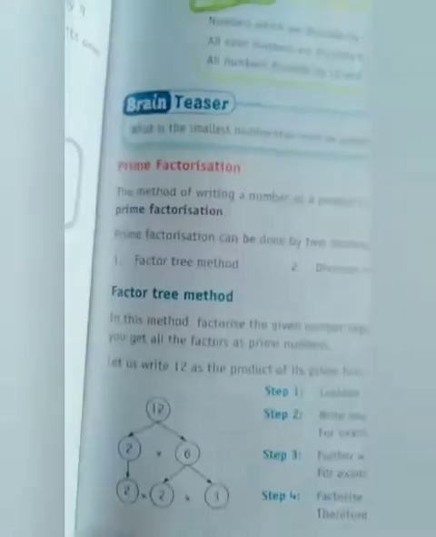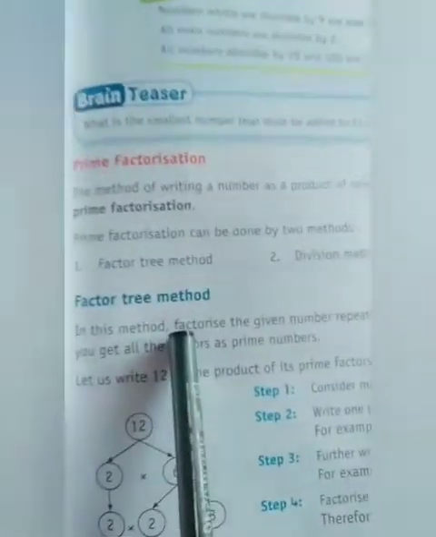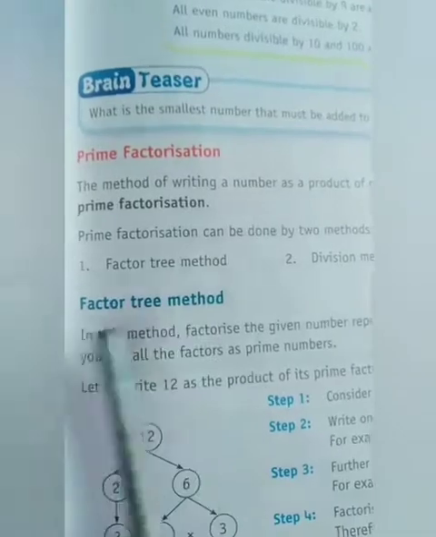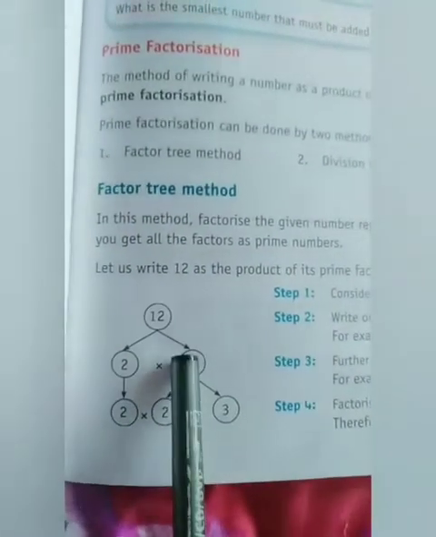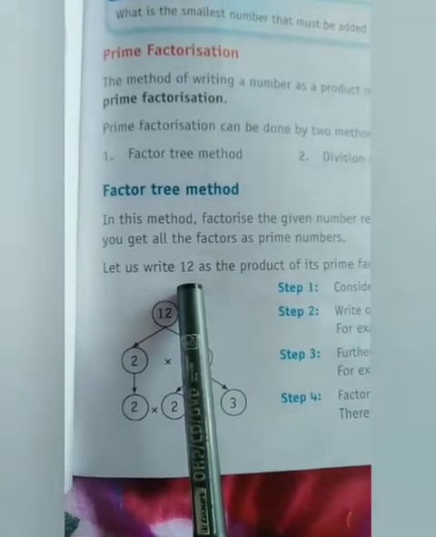So for prime factorization, we all know what prime is, right? A prime number means it's divisible by only two numbers, that is 1 and the number itself. So how will we do the factor tree? Here its example is given, how we will find out this 12 by the factor tree method.